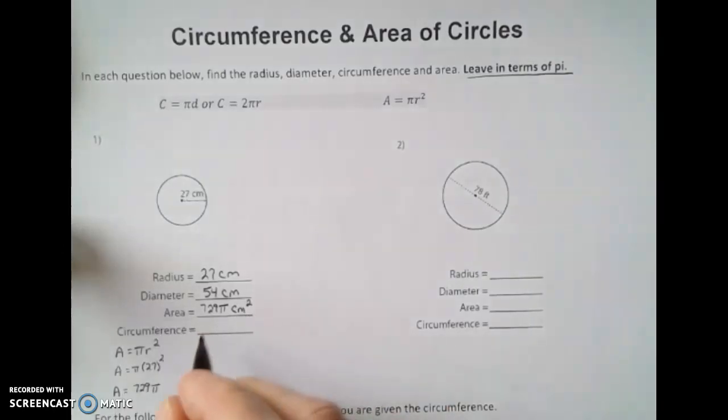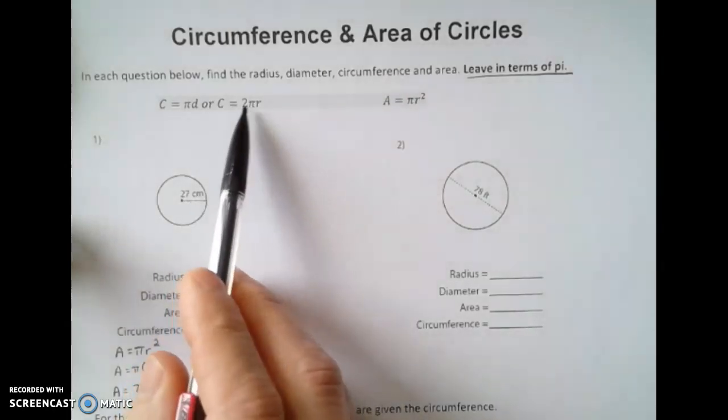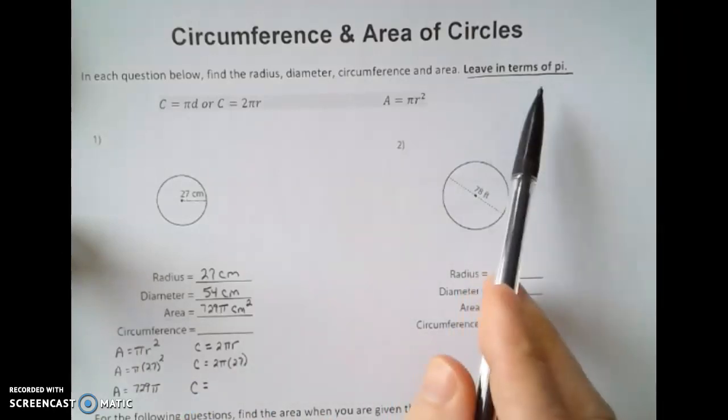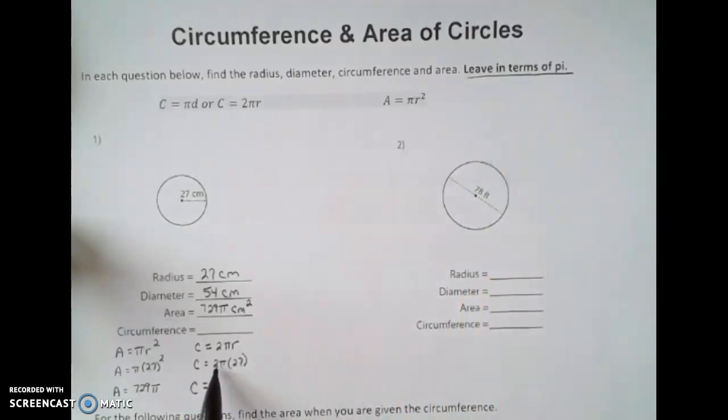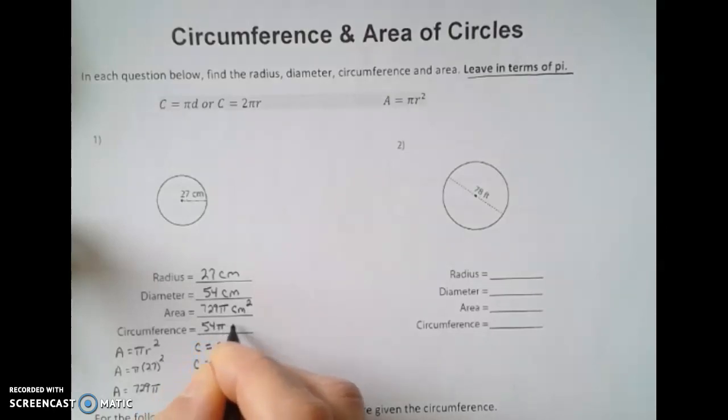Now let's find the circumference. C equals, well, again, I've got the radius here, so I'm going to use 2 pi r. C equals 2 pi r. I'm going to substitute in the value of the radius, which again was 27, keeping in mind I'm going to leave my answer in terms of pi. All I'm going to do is multiply 27 times 2, which is 54. So C equals 54 pi, and that's where we stop. 54 pi centimeters is the circumference.